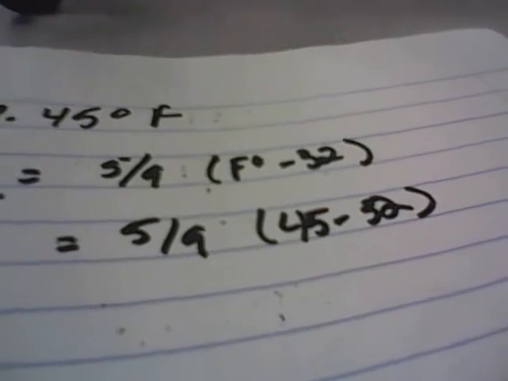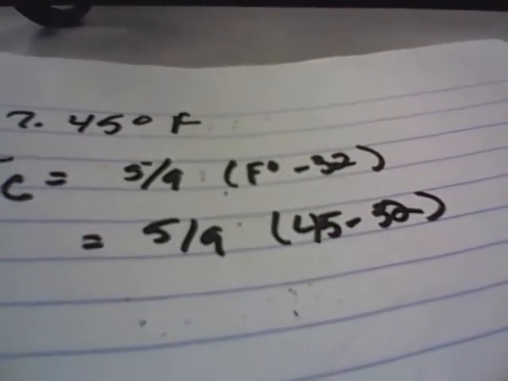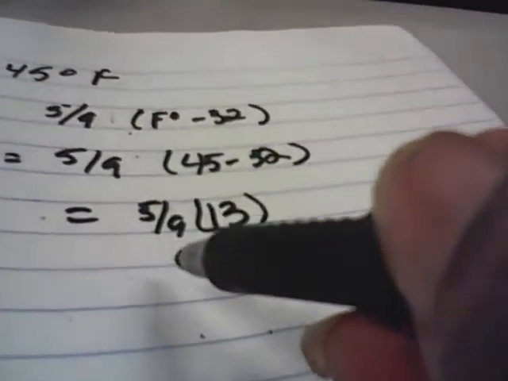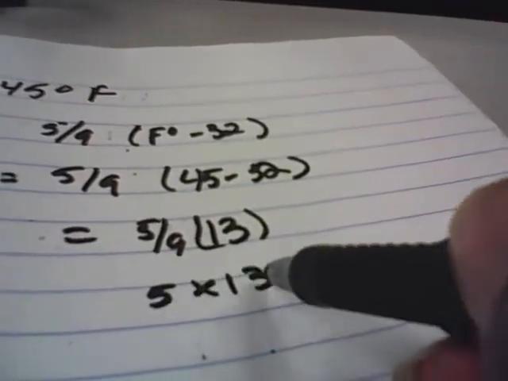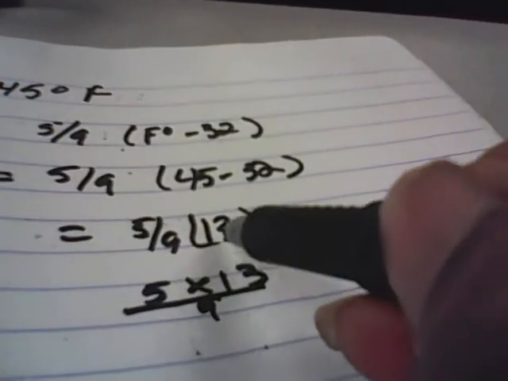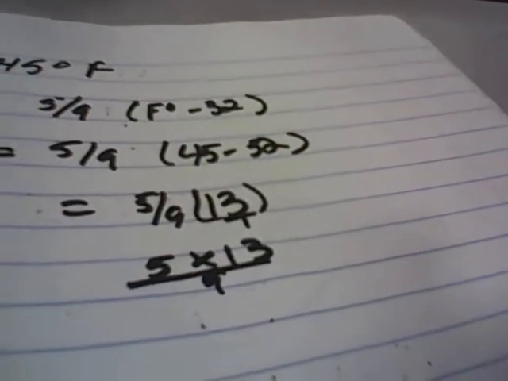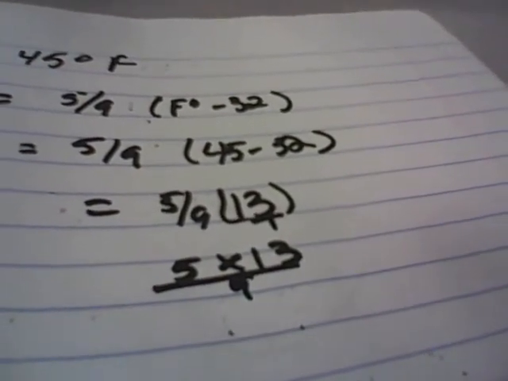All right, so you also always remember your order of operations. We've talked about this before, but you always want to make sure that you do so. So the first thing you want to do is work inside our parentheses. So 45 minus 32 will give us 13. So 5/9 times 13 is what it boils down to. And then for those who don't like doing math, that's really 5 times 13 over 9, because 13 is like being over 1. If that's too much math, I'm sorry.